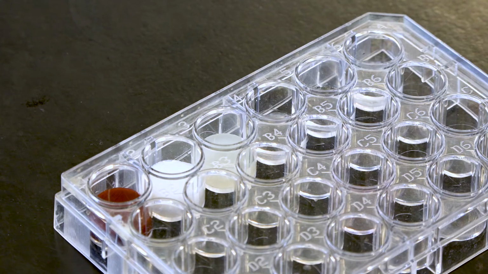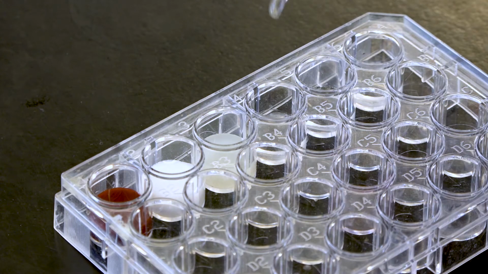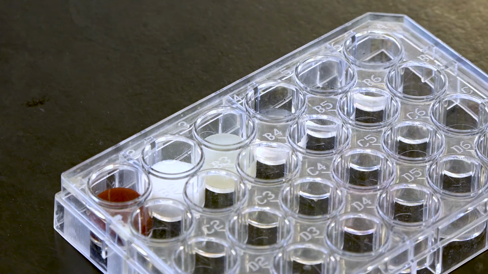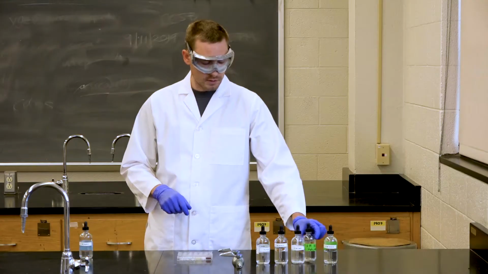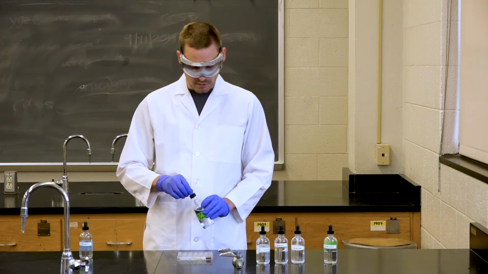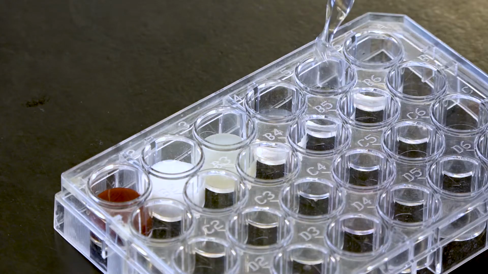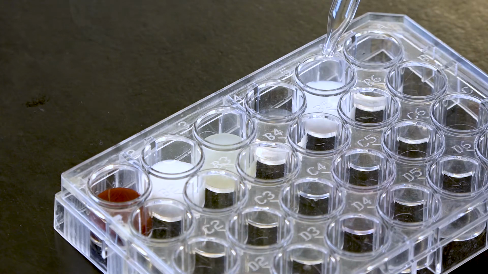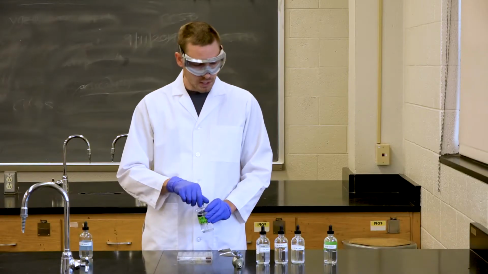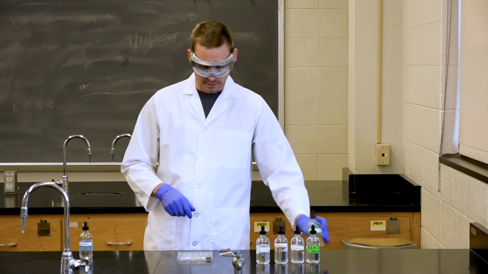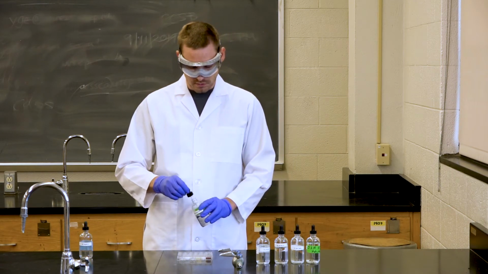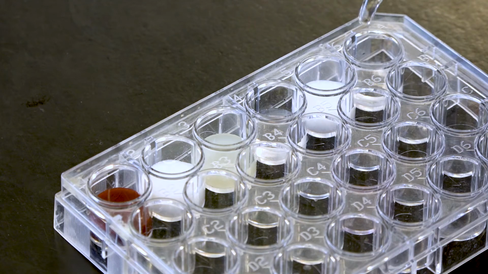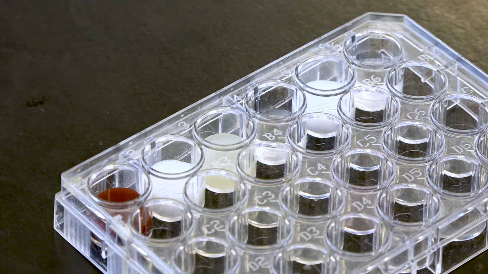Next, we will add DMG to the fourth well. As we observe it, we see that no reaction is taking place. Next will be hydrochloric acid, which creates another white precipitate. And finally, we will add sulfuric acid to the final well. And again, we see that no reaction has happened and no precipitate has formed.